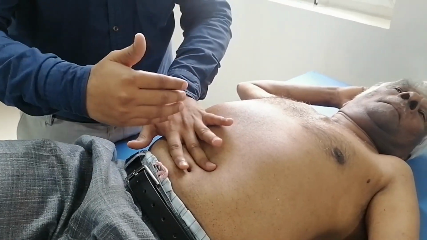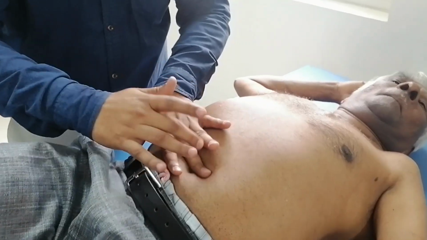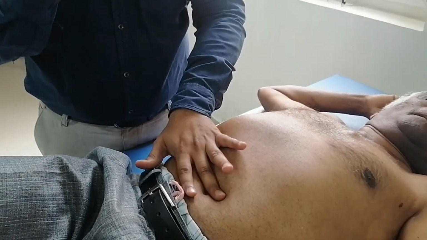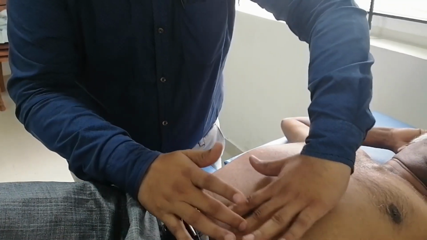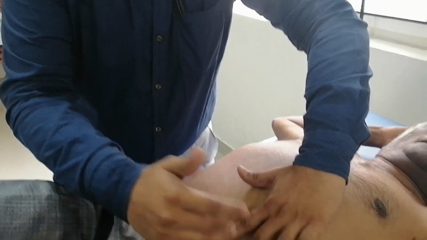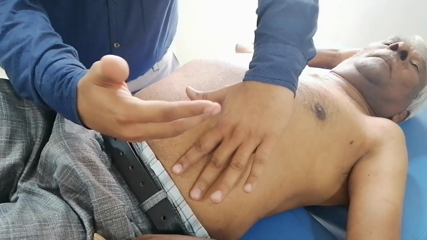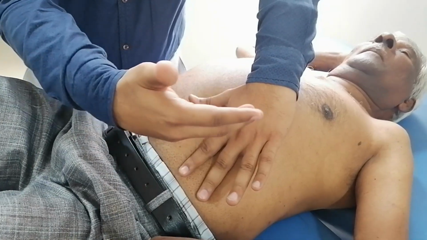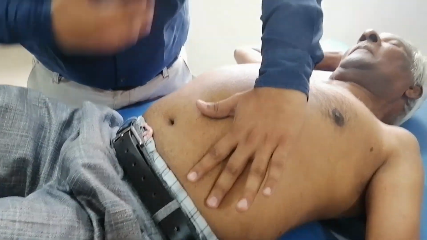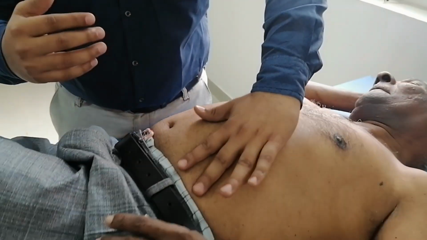When fluid is present, in one particular area you start getting the dull note. Wherever you get the dull note, you continue to percuss and go that side. Now here everywhere I am getting a dull note. I ask the person to turn towards me. So turn towards me, sir. Slowly turn this side.